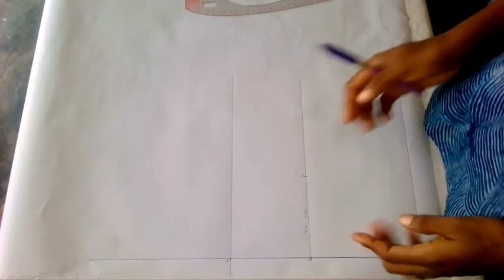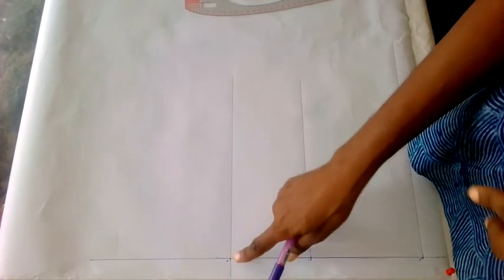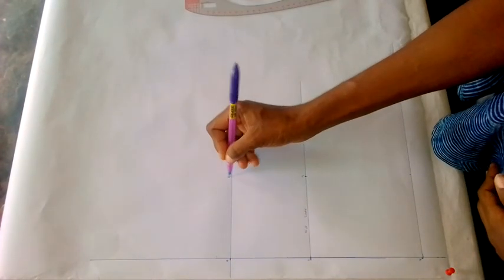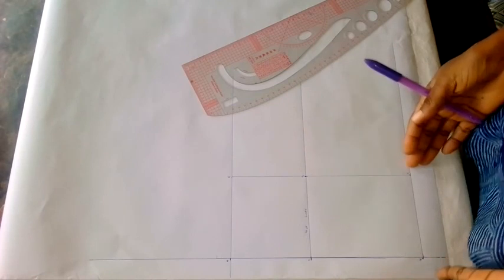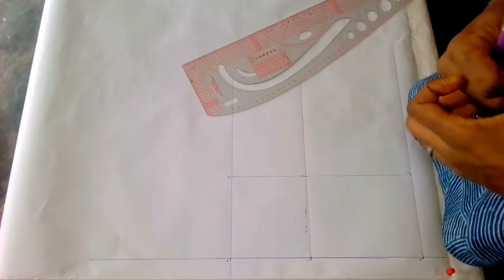So I'm going to use the measurement all through. That is, I'm going to measure what I have 1 to 3 on 0 to 4 and 2 to 5. Then I'll connect it with a straight rule. So from what you can see, I have my straight rule. So the next thing is to determine my waist.